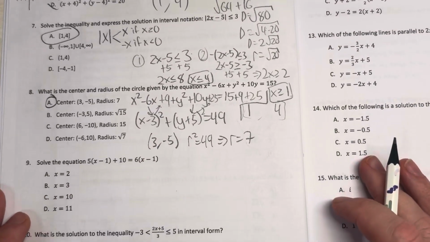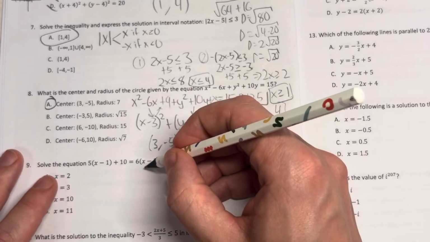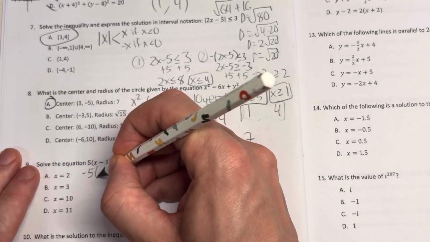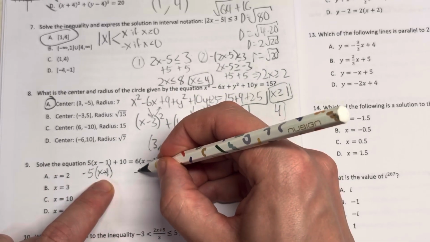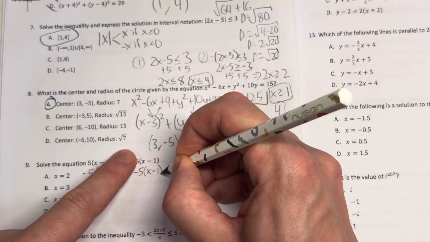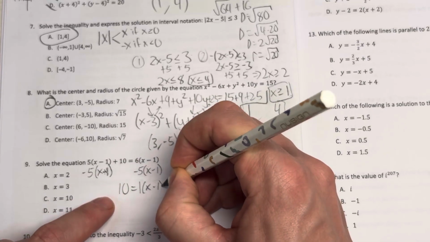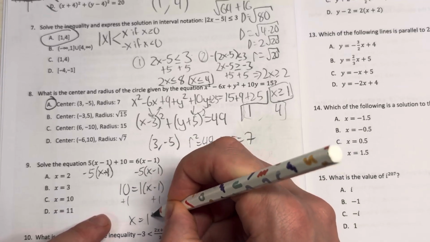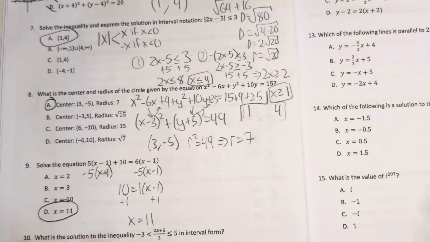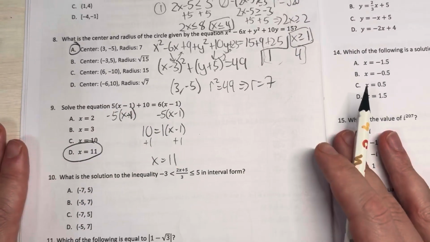Okay, solve the equation. Watch, we could expand this, but watch the trick. If you've got the same thing on both sides, watch what I'm going to do. It's like we've got 5 of these things, we've got 6 of these things, we're subtracting 5 of these things. 10 equals 1 times (x minus 1). So x equals 11. Cruising. On a test, you plug back in to verify.